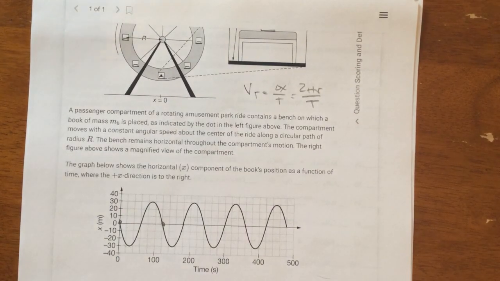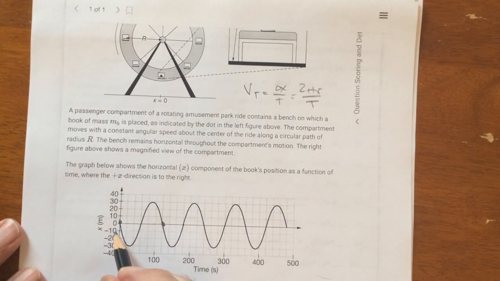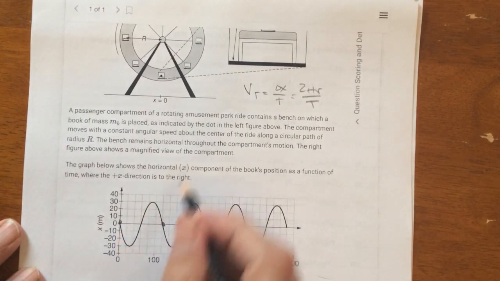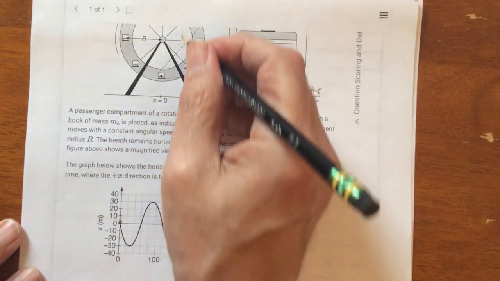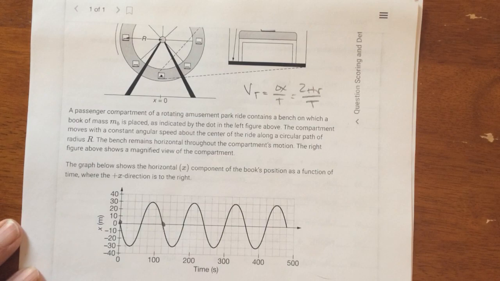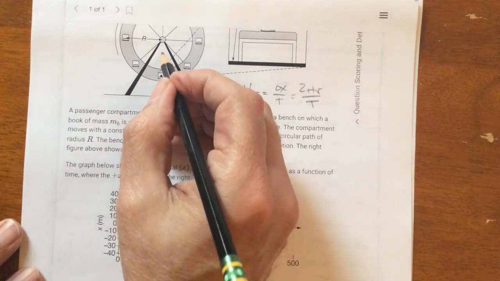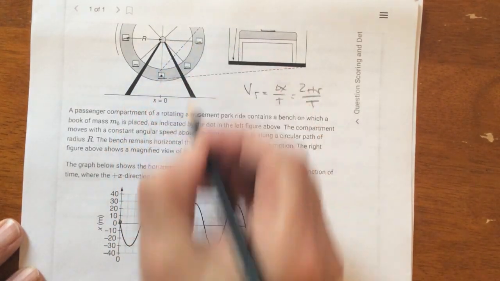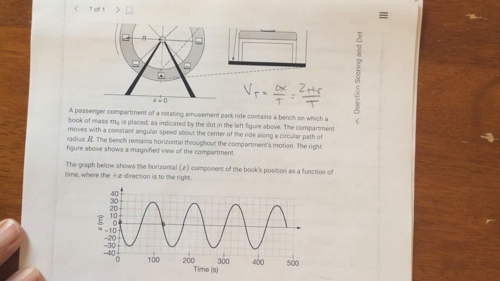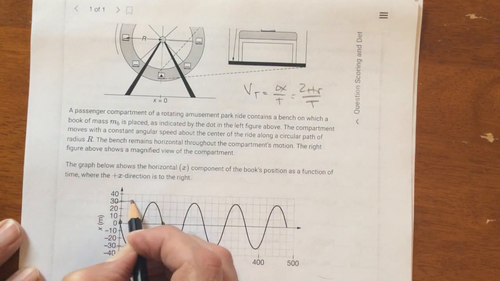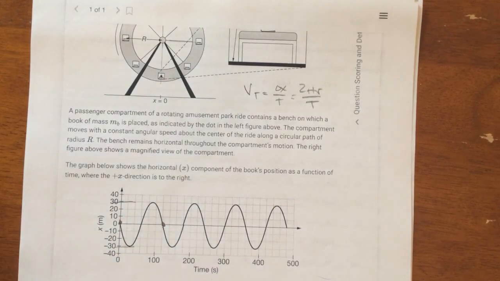But where's my r? It's right here. It's giving you the period as it goes up and down, or left and right. It's all going to be the same. It looks like your radius is 30 meters, teammates.